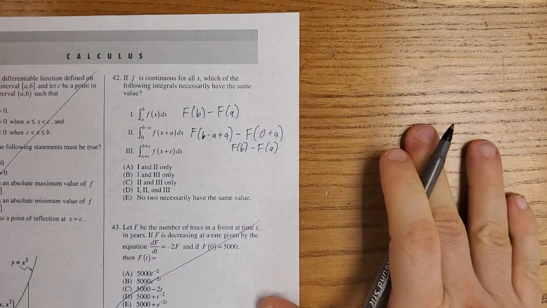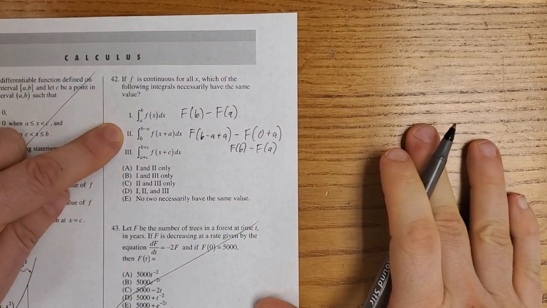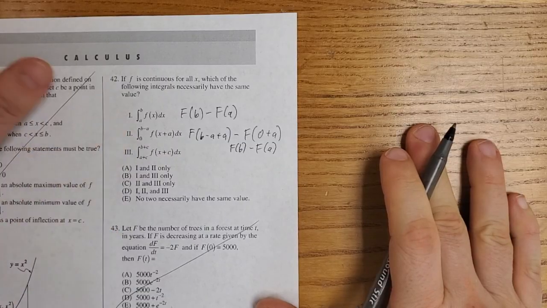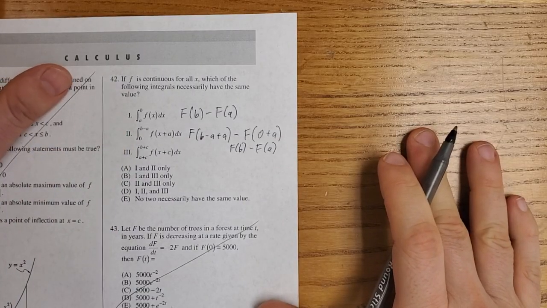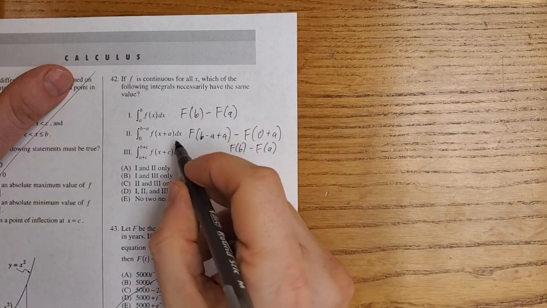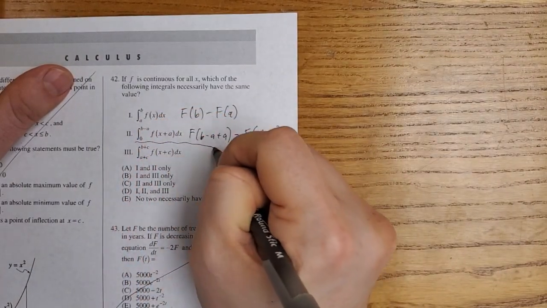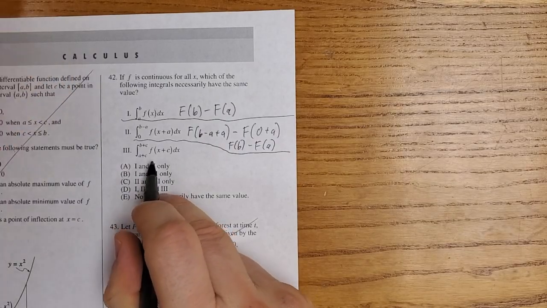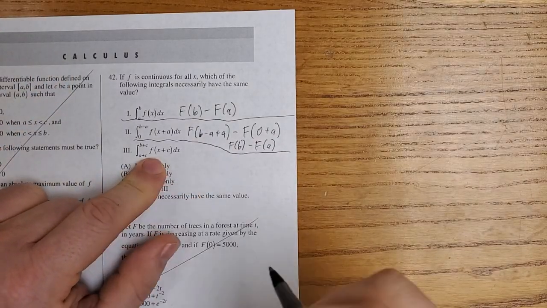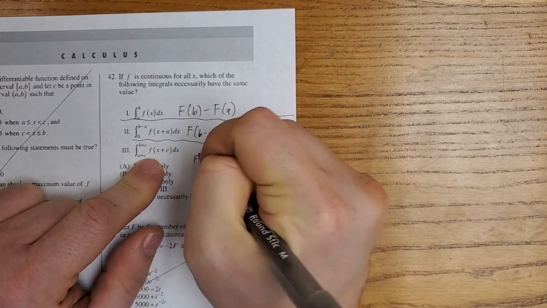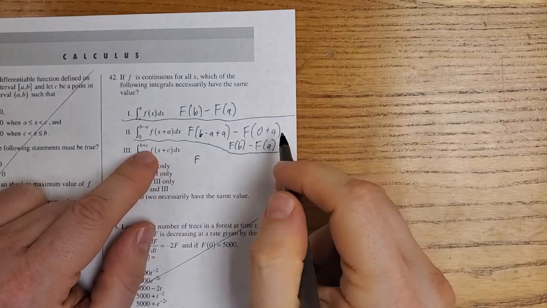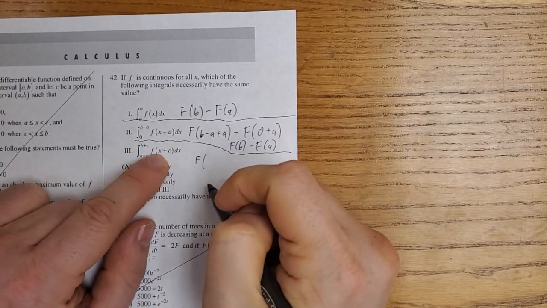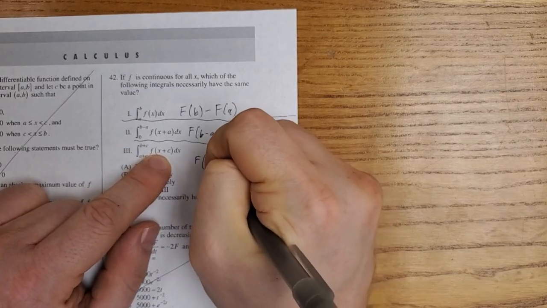So we're starting to look like Roman numeral 1 and Roman numeral 2 do have the same value. So let's check Roman numeral 3. What's that one going to look like? Okay, so if we took the integral here, we're going to fill in, again, that upper bound for x. B plus c goes into x.